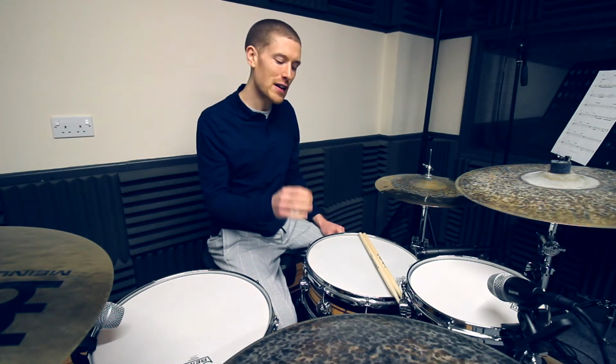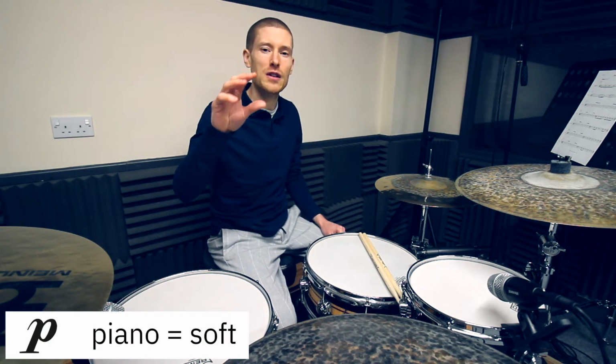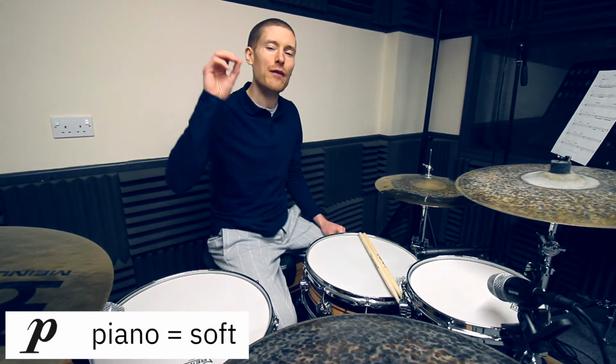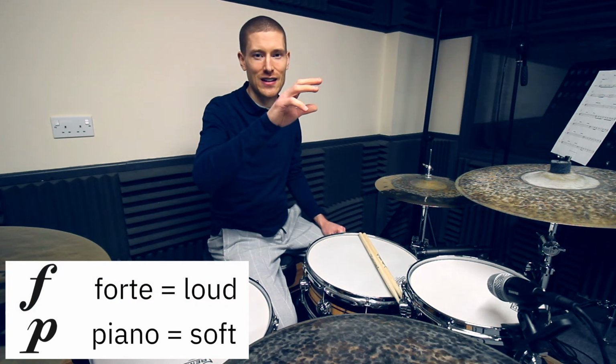In music, we play at different dynamic levels, and dynamics are so important because they add so much to the music. Now with dynamic markings, we have two main letters. We have the letter P, which is short for piano, which means soft, and we have the letter F, which is short for forte, which means loud.